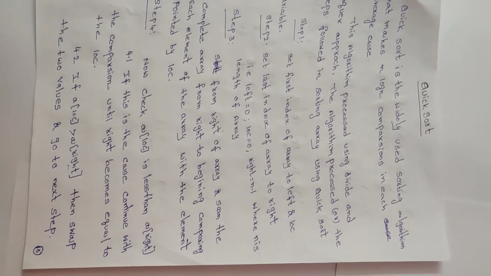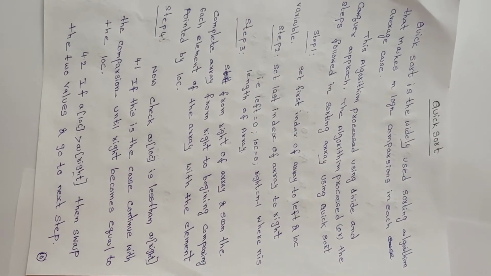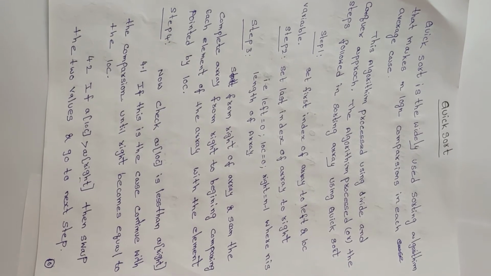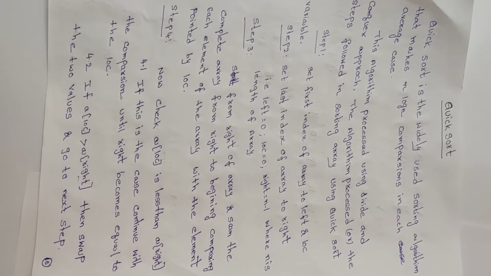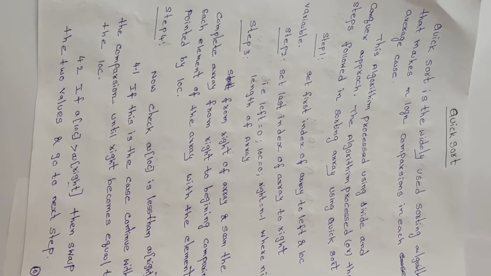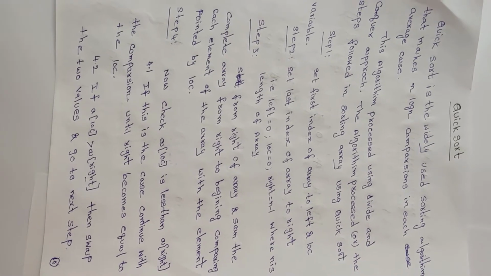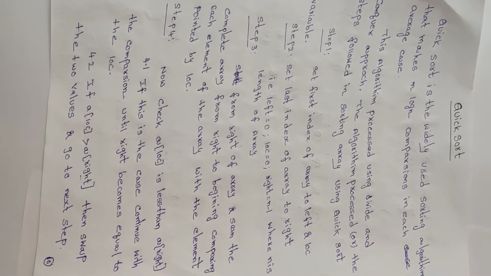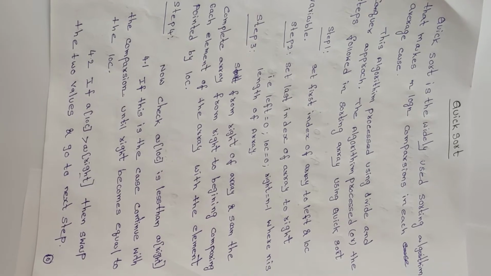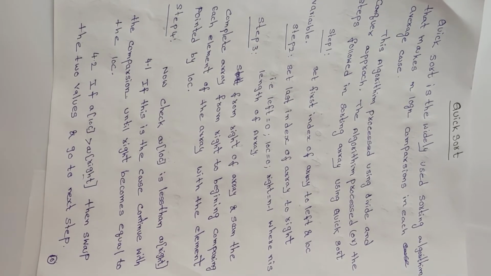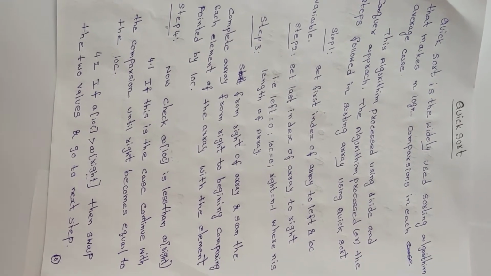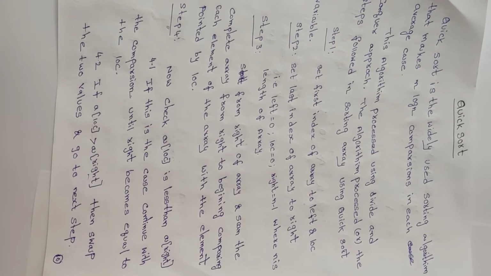Good morning, students. Yesterday in the last sessions we discussed different sorting techniques, that is selection sort, heap sort, and then bubble sort. Bubble sort comes under the exchange sort technique. In that exchange sort technique, now we are discussing the quick sort technique.